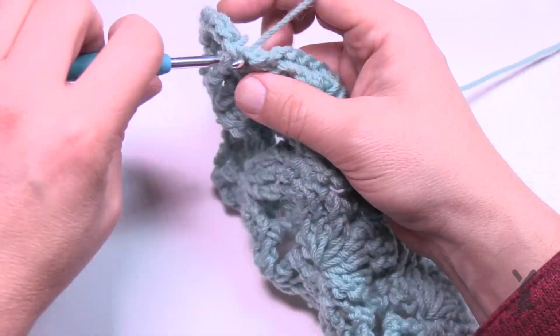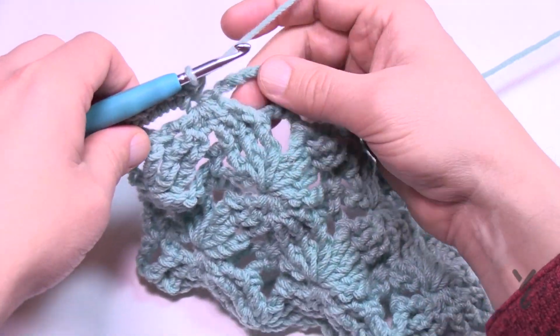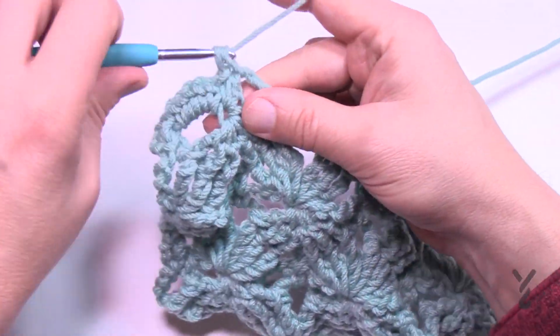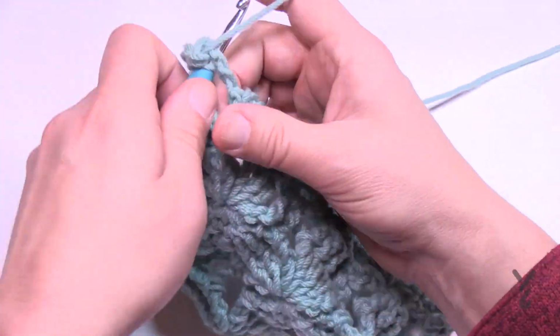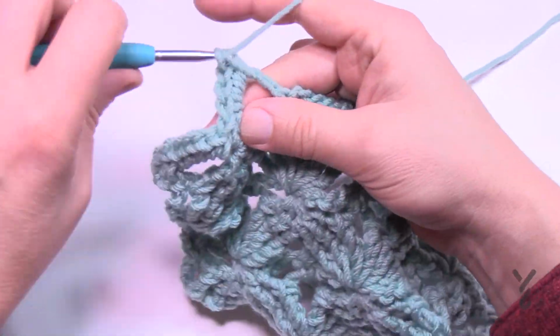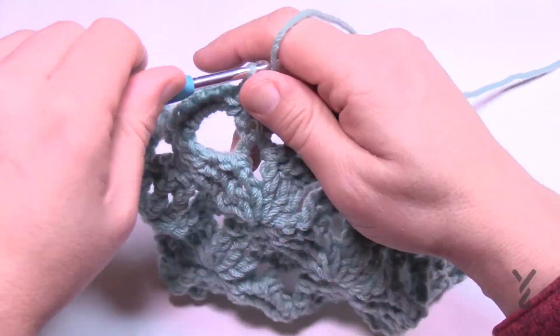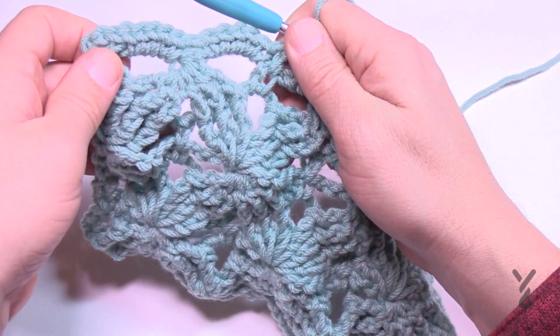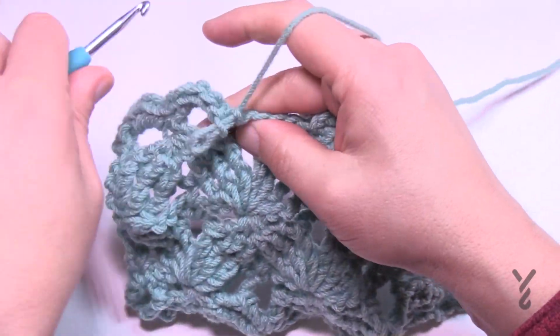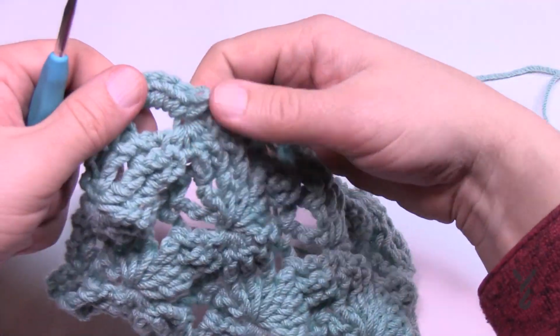You can put 1 into the piece like that, and then you have chain 5 spaces, so 1 2 3 4 and 5, and then 1 into the single. So if you see it bulging like that and you don't want to do that, what you can do is, it says equally spaced for a reason.